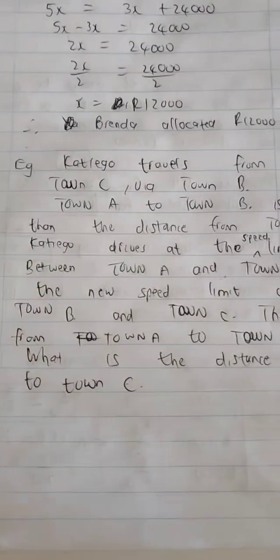But if our time is already given to us in hours, then we are in good ground. We are in a safe place. Then there's no issue. Katlego travels from town A to town C via town B. So in my head, I'm just trying.